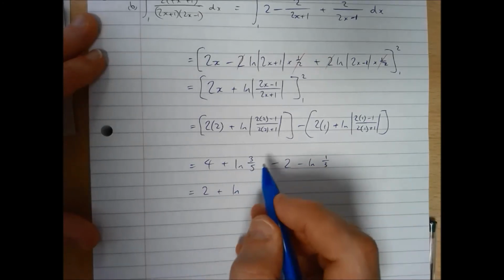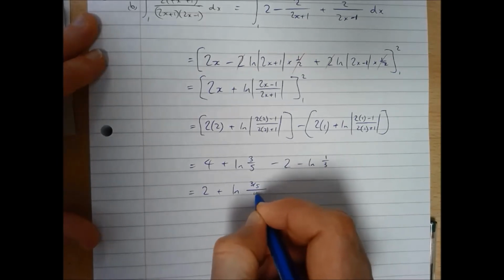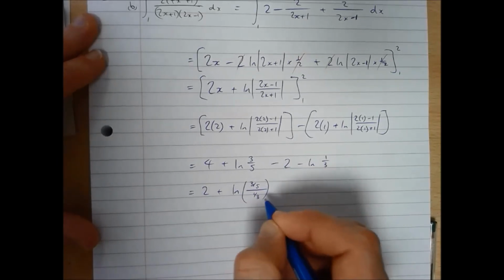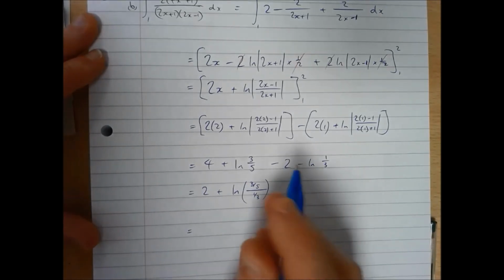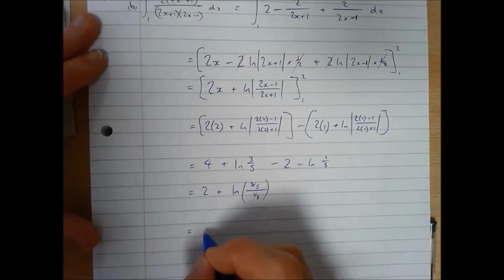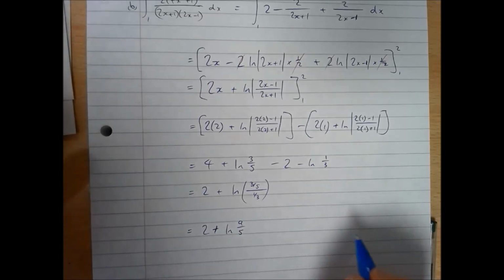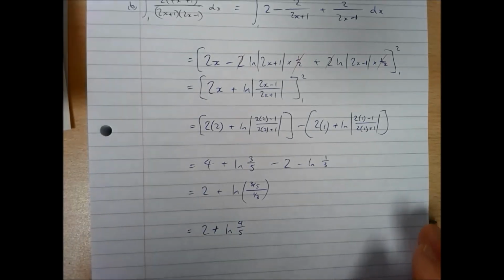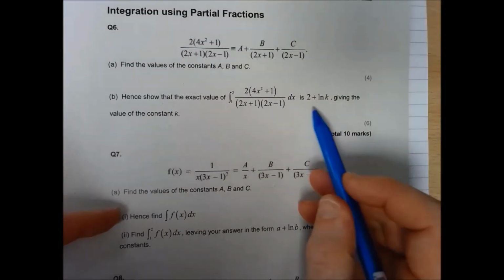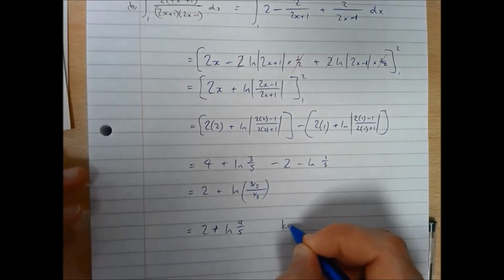Well, again we can do a division, so plus ln of 3 over 5 divided by 1 over 3. Now if you do 3 over 5 divided by 1 over 3, you flip the second and multiply. So that's going to give us ln of 9 over 5. Now at that stage, let's check back to the format of the question. What's the question asking for here? 2 plus ln k, given the value of the constant k. So k would be 9 over 5.